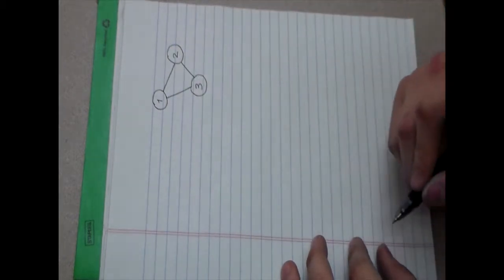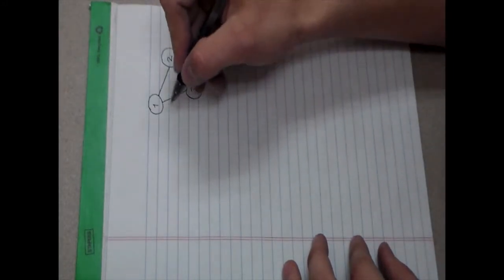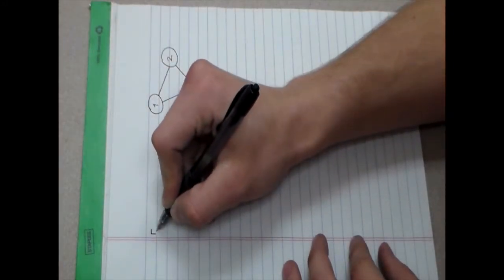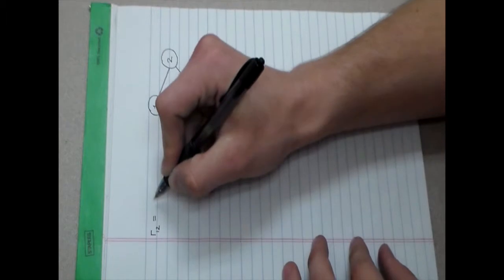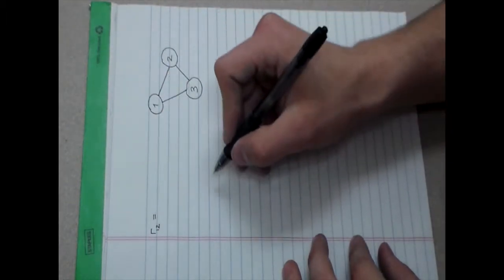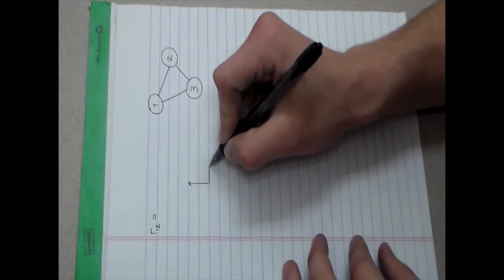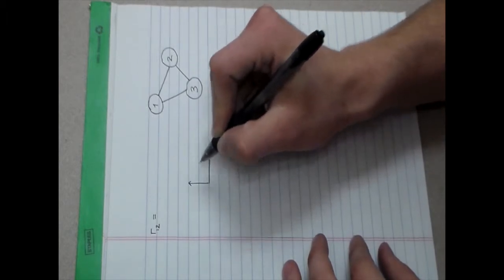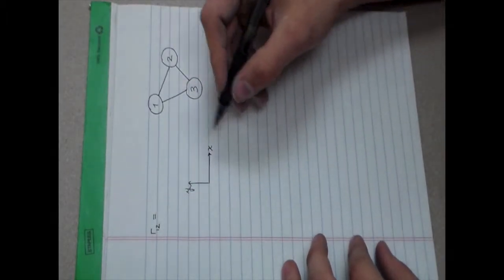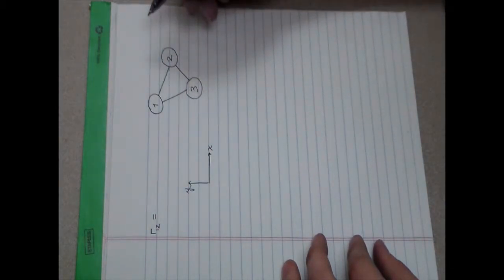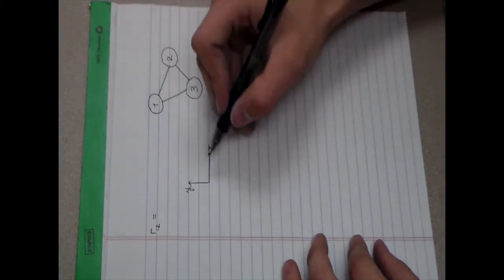Okay. So I can define R12, for example, but first I need to make myself a coordinate system. So here's X and Y.